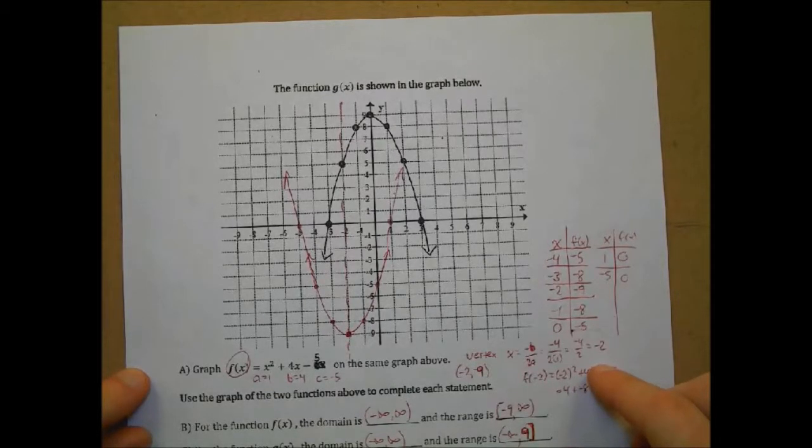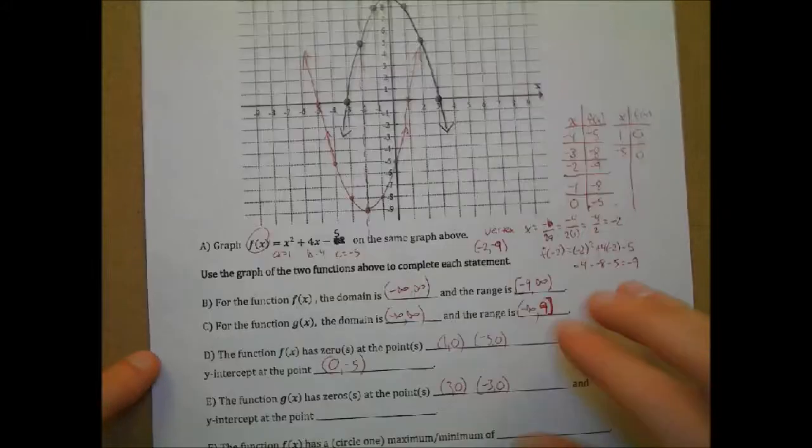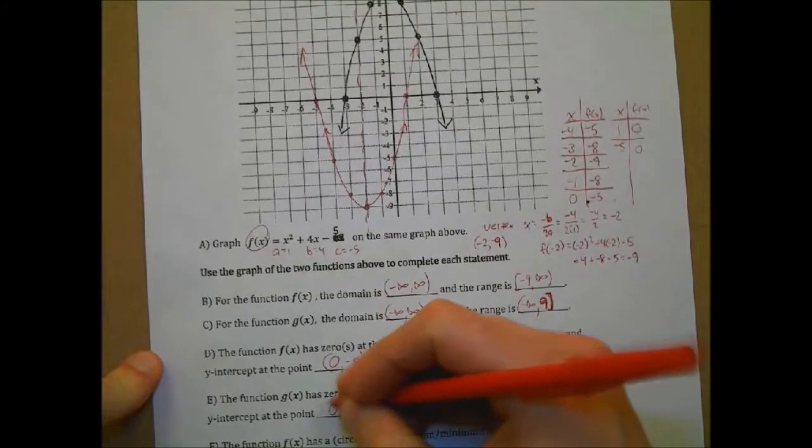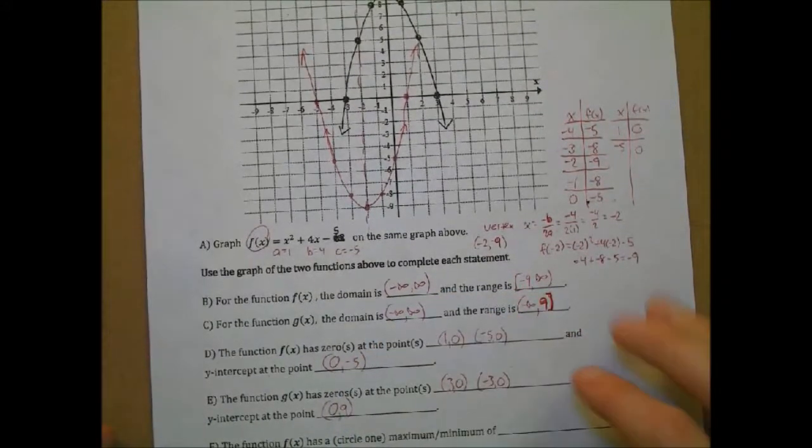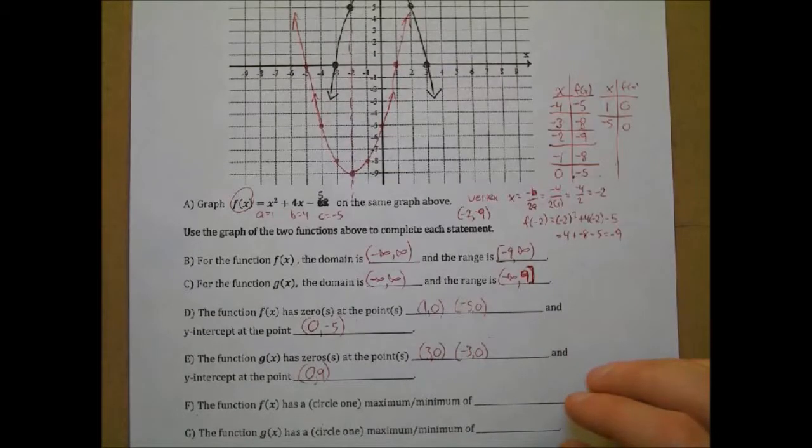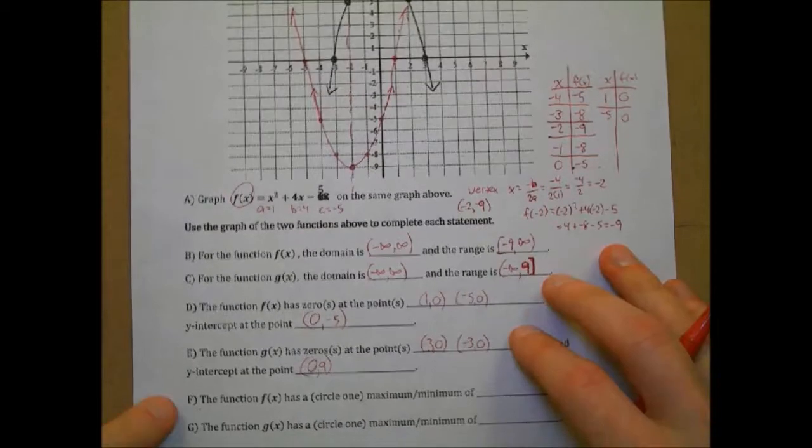Again, the red one now, does it have a maximum or a minimum point? The red one. Okay. Minimum, lowest point, right there. Yeah, the function f has a minimum. And what is that minimum value?